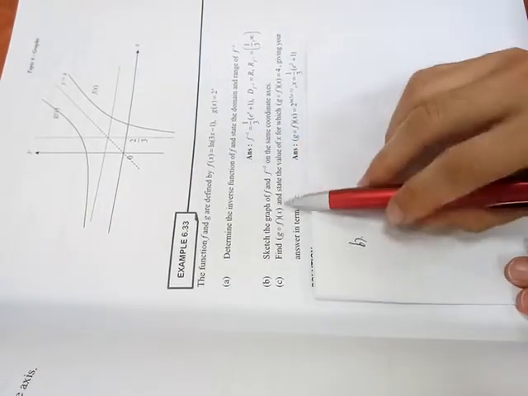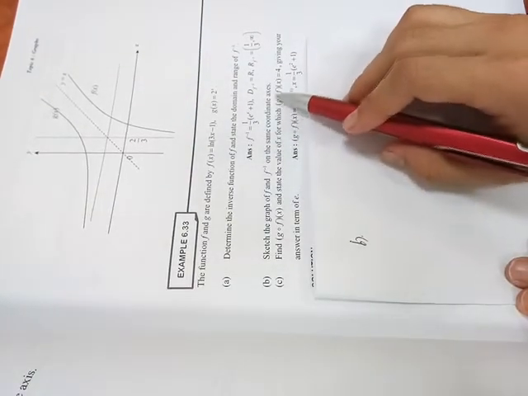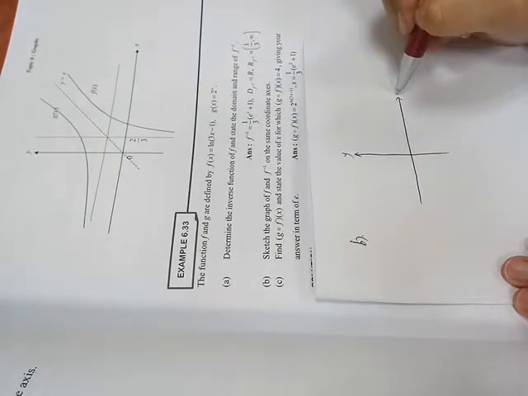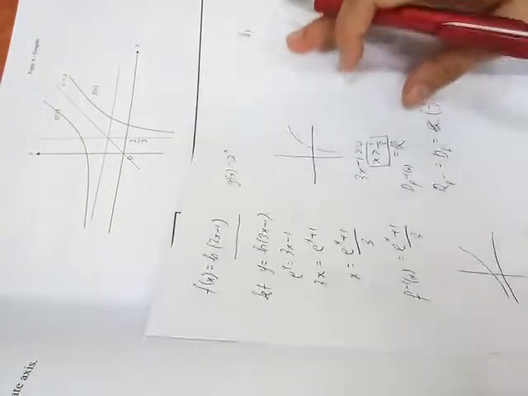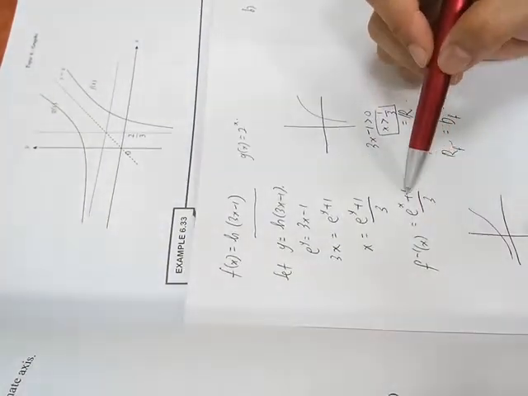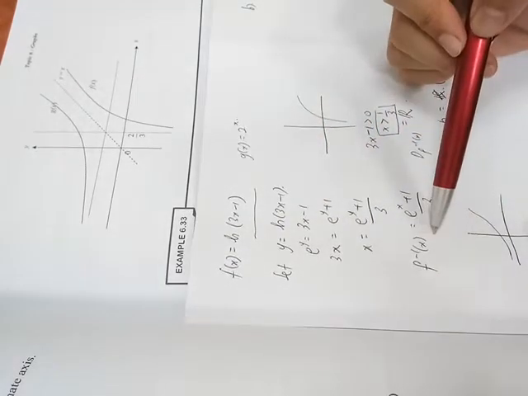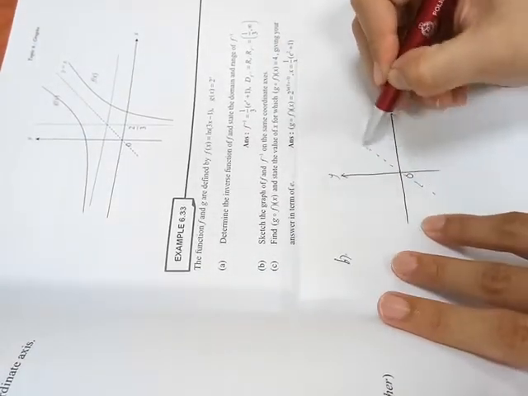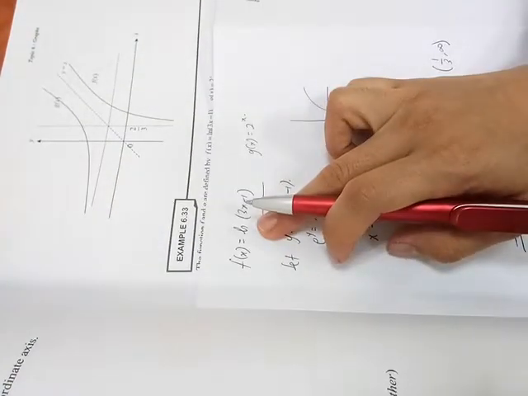Okay. And then the second question is, sketch the graph of f and f inverse on the same coordinate axis. As mentioned just now, the graphs of f and f inverse should be reflections of each other. Why? Because we have gotten the f inverse function, and this f inverse is obviously the inverse of the f function, so they must be reflections of each other. First you must sketch, or up to you whether you want to sketch f or f inverse first.